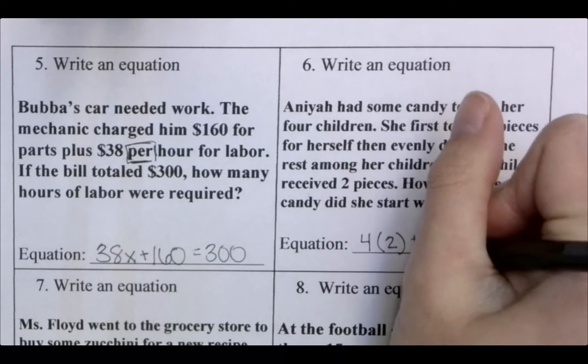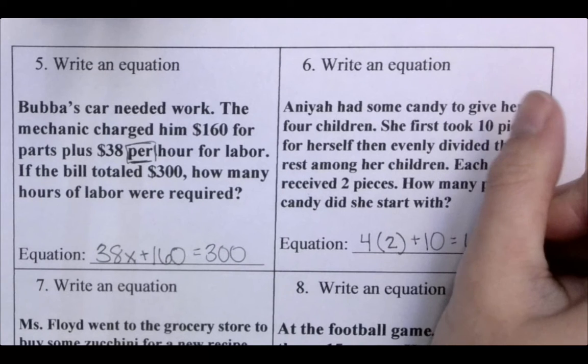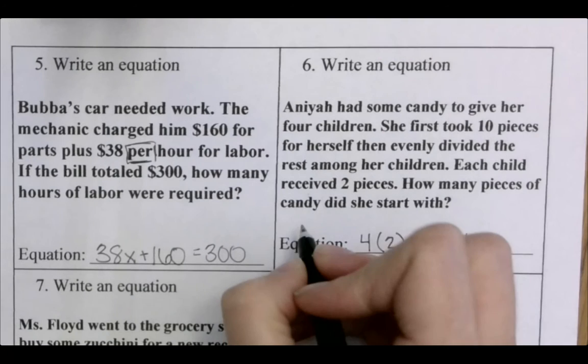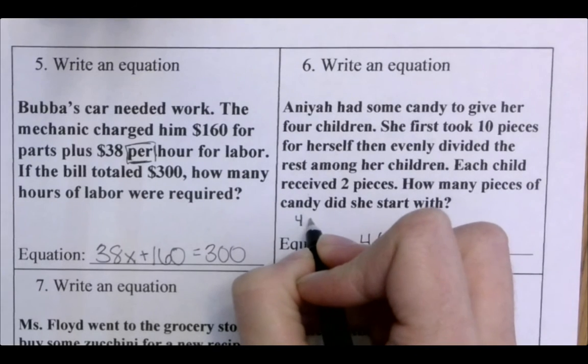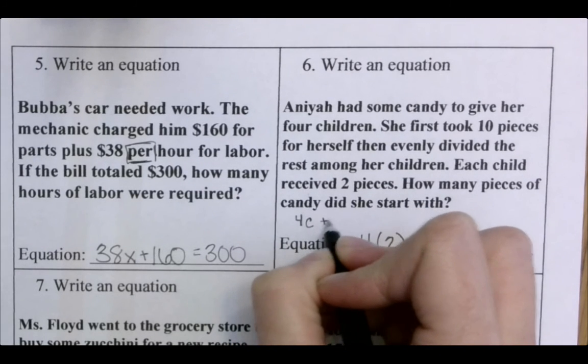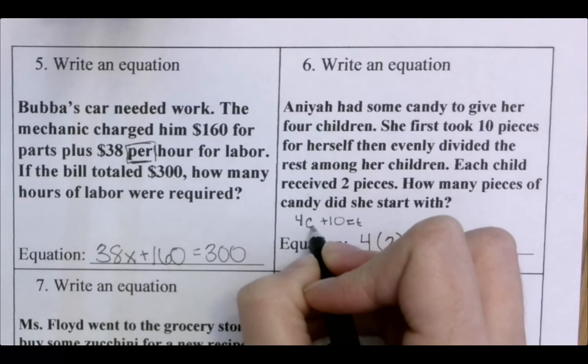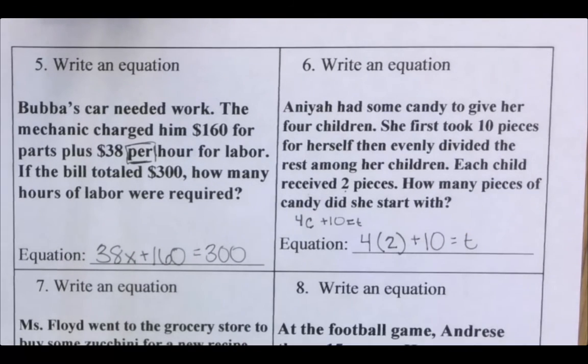Then add her 10 pieces, and that's our total. And it doesn't have to look like that at the beginning, but that's what you would end up at. You could have said she has 4 children times their pieces of candy plus 10 equals the total, right? You still ended up with, well, she gave each kid 2 pieces of candy.